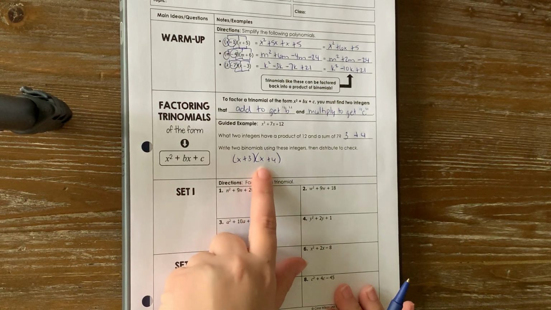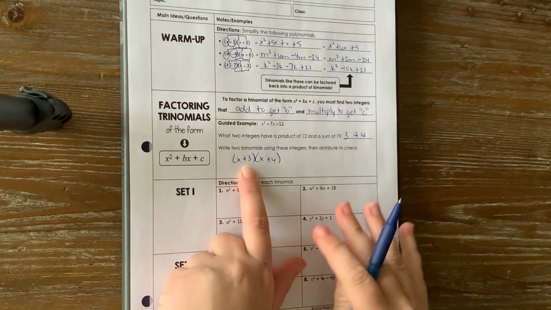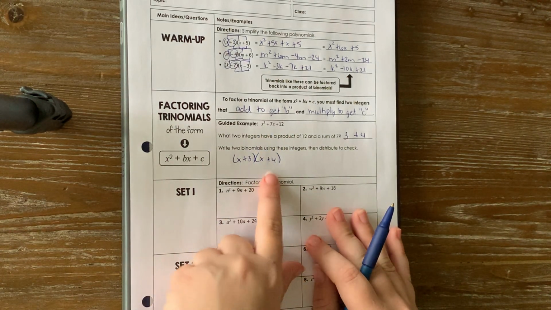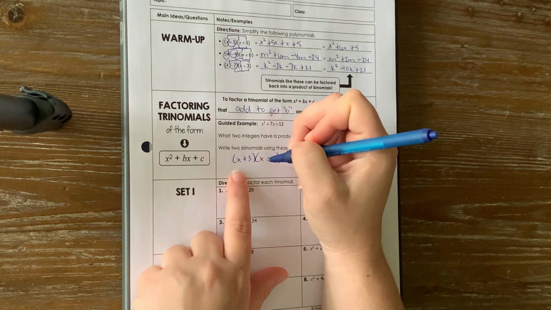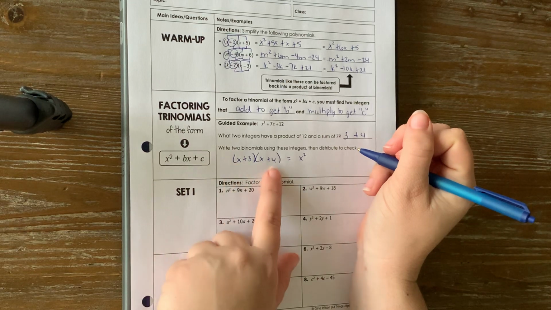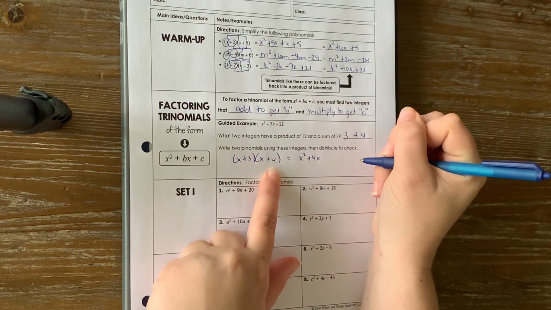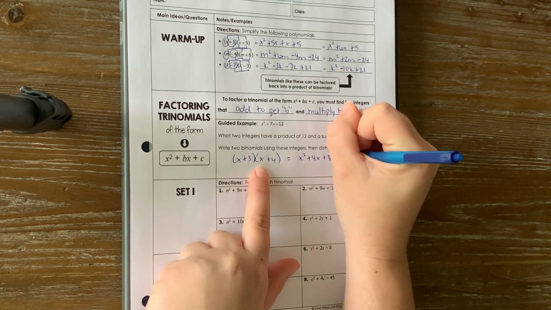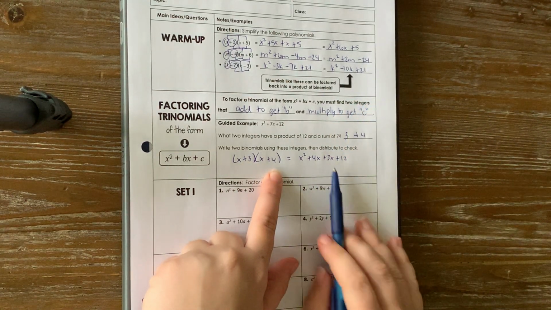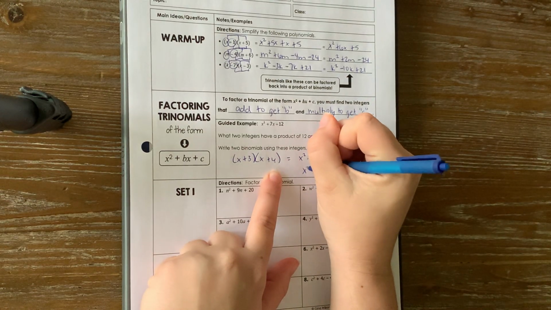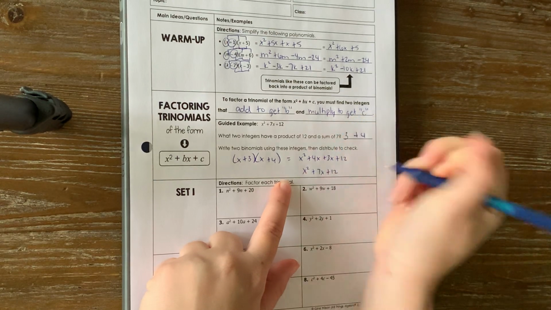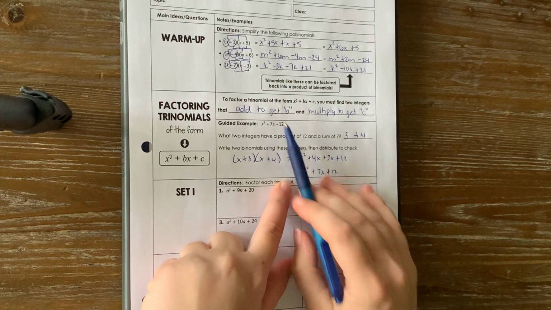That's our two binomials that when you FOIL them out, you're going to end up getting x squared plus 7x plus 12. And let's check, and I'll show you that that's what we're going to get. So you have x times x is x squared. x times 4 is 4x. 3 times x is 3x. 3 times 4 is 12. Simplify by combining like terms right here. You have x squared. 4x plus 3x is 7x. And then we have plus 12. Okay, you see that we get the same thing right there.